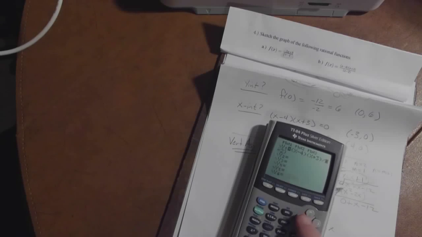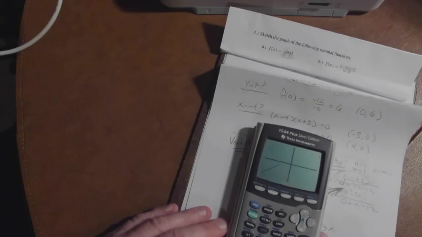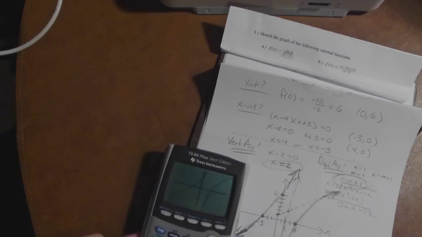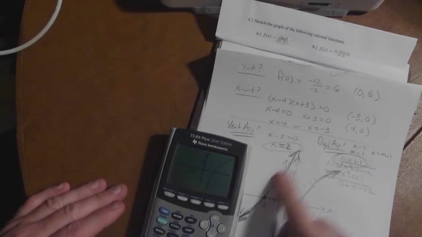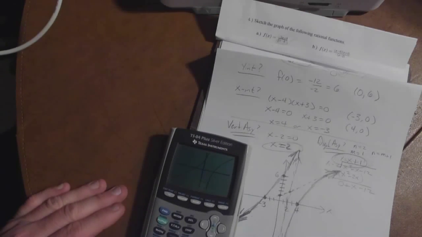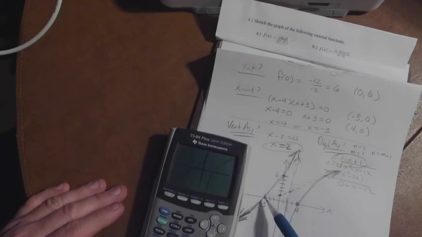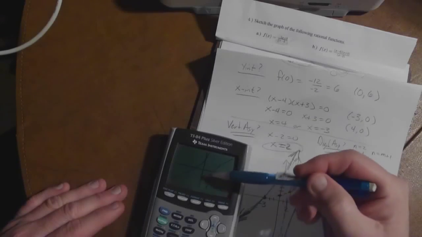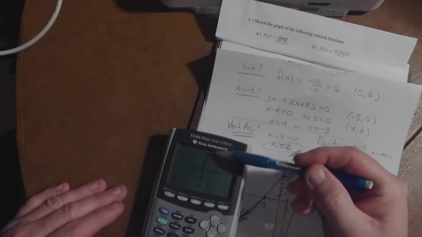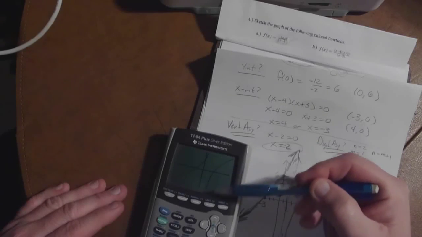Oh, I should get my parentheses back in there. x minus 2. When I hit graph now, I should see a graph very similar to what I have sketched out here. These key locations being 6 on our y-axis, negative 3 on our x-axis, 4 on our x-axis, and then this vertical asymptotic behavior for the case of x equal to 2.